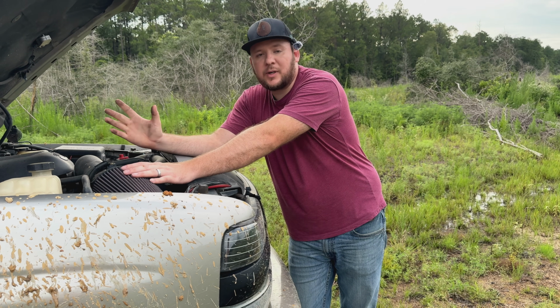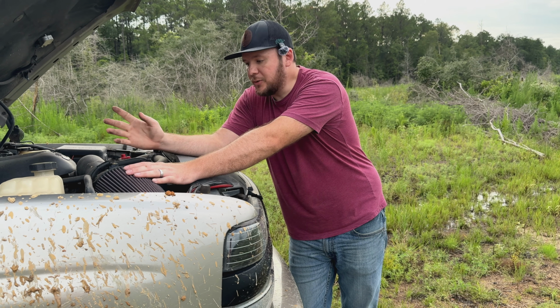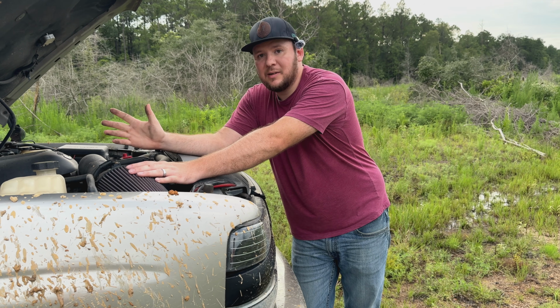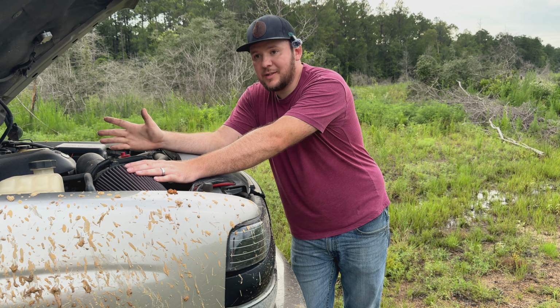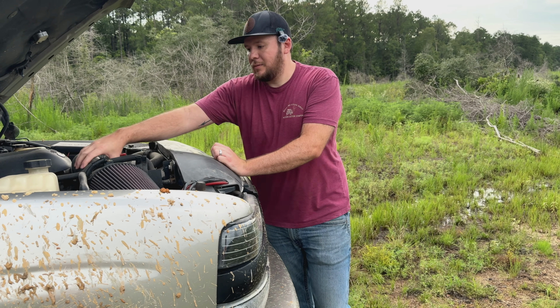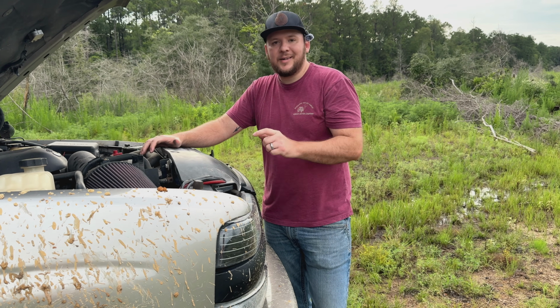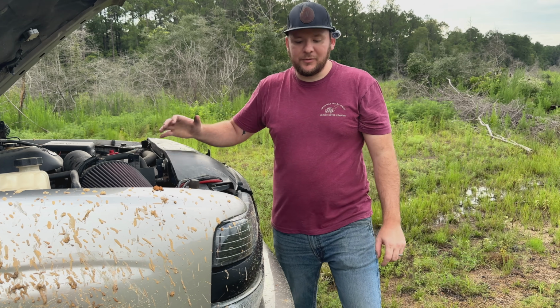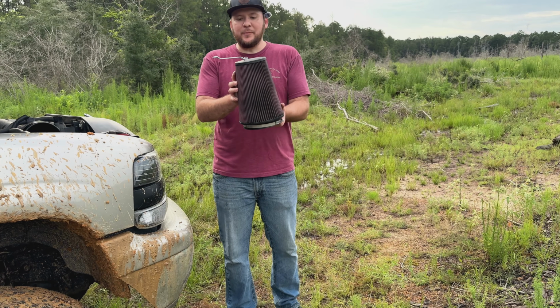So the problem with these is, one, the filter. You don't know who made it, what kind of quality it is. And two, fit and finish isn't that great. But it works. It goes around all the parts that you need it to go around. And I was able to mount it fairly sturdy. And here's how I made that filter quit falling off. So this is what I did to make it work.